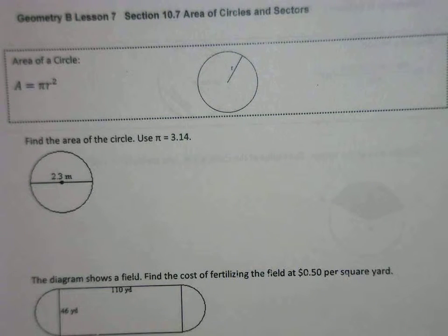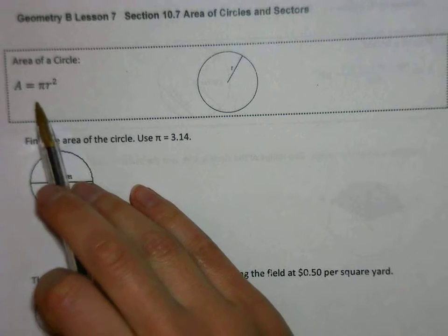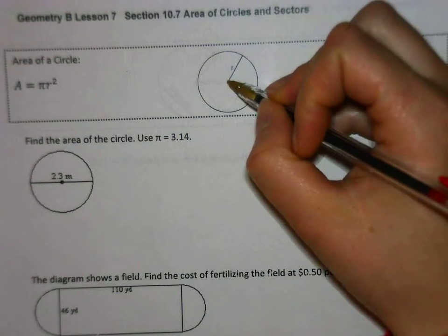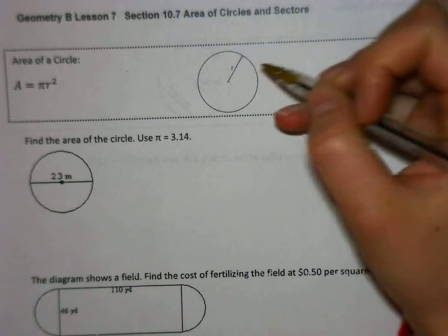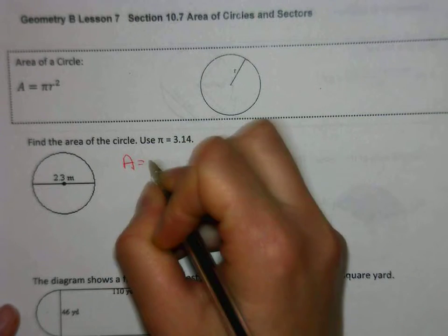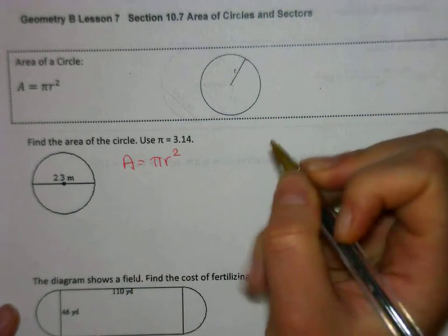Today we're going to look at areas of circles and sectors. So the area of a circle is area equals pi r squared. Remember, r is our radius, from the center to the end point of a circle. So we want to find the area of the circle, so area equals pi times our radius squared.